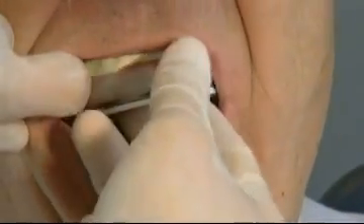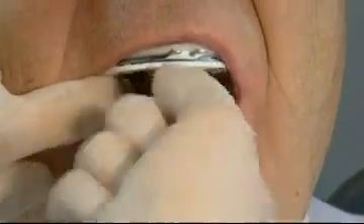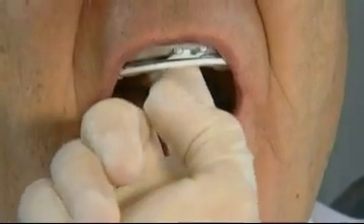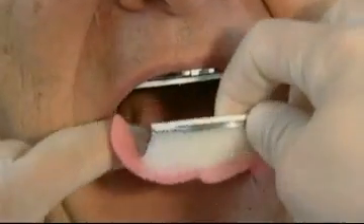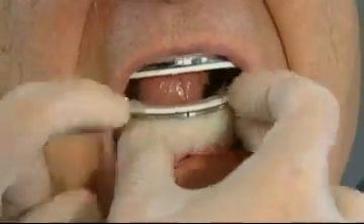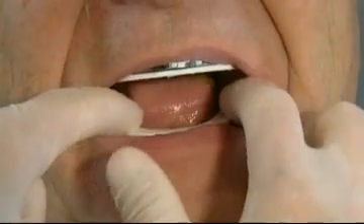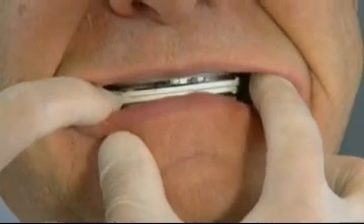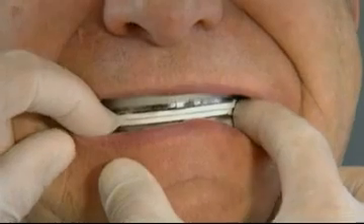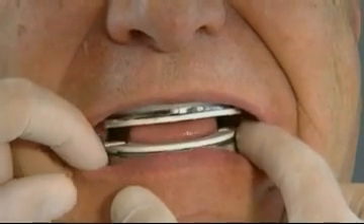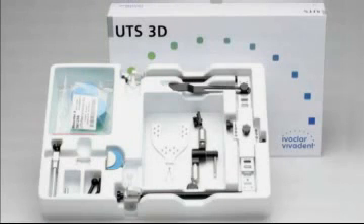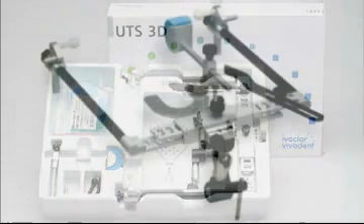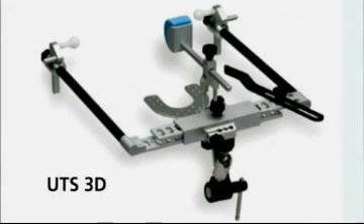Next, take the individual impression using a silicone impression material. During impression taking, the antagonist tray remains in the oral cavity. In this way, the correct relation for the subsequent registration is taken into account. The Universal Transfer Bow System, UTS, has been developed on the basis of scientific principles. The UTS is a recording system that can be adjusted to various reference planes.